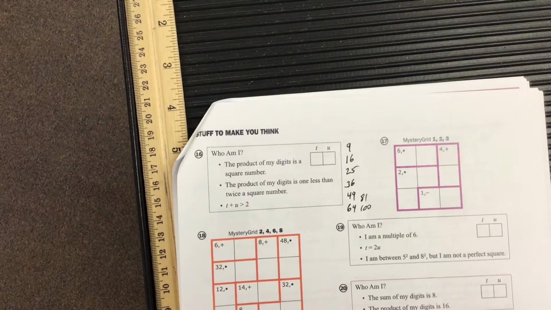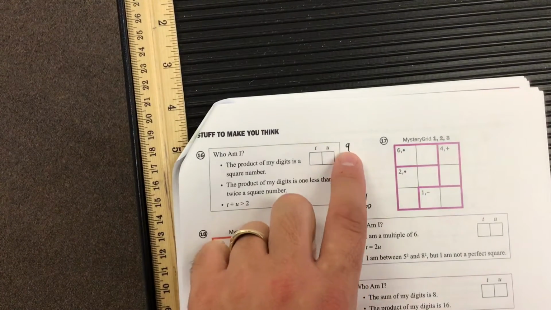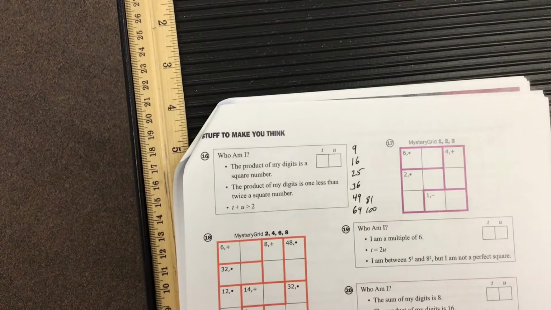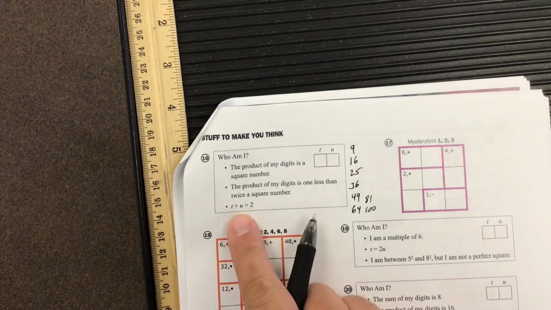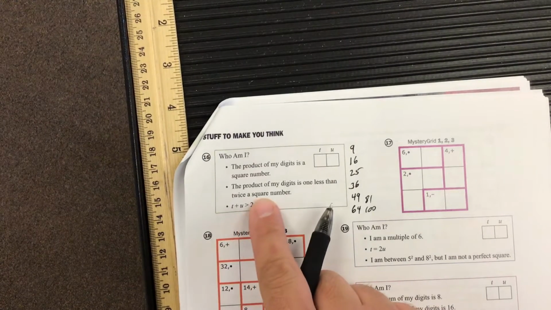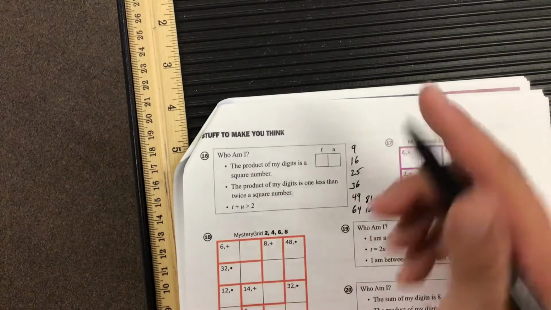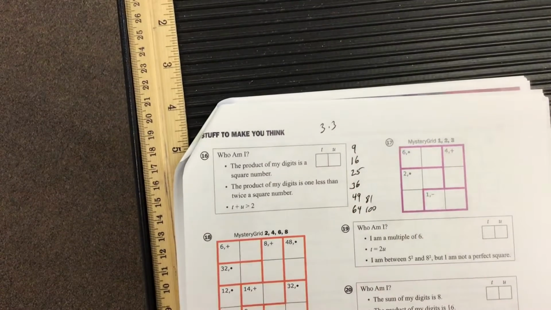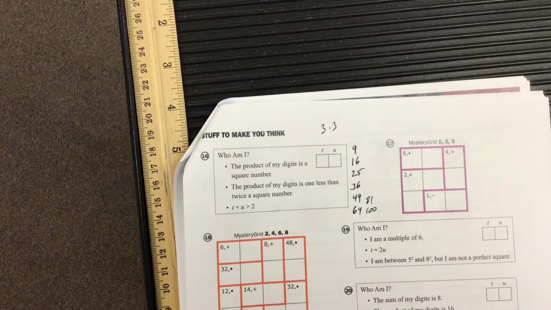So numbers that multiply together to give you, let's start with 9. Numbers that multiply together to give you 9. 3 and 3. When I add those up, yeah, that looks good. The product of my digits is 1 less than twice a square number. So product of 3 and 3 is 9. That is not 1 less than twice a square number.